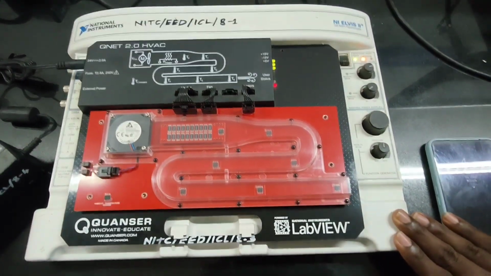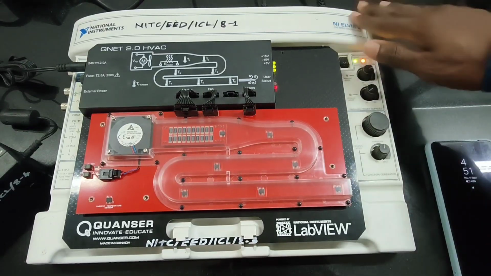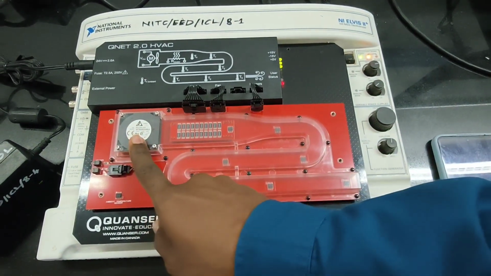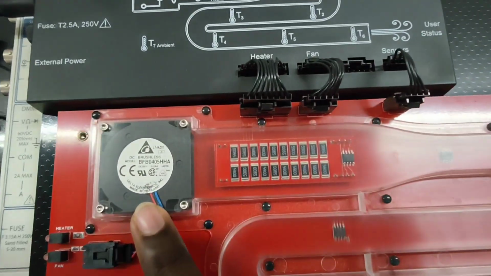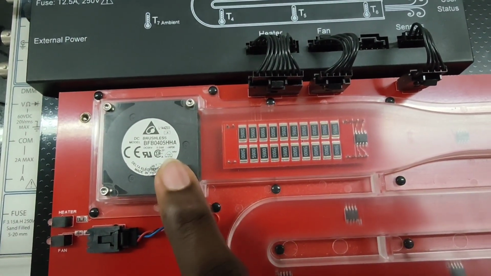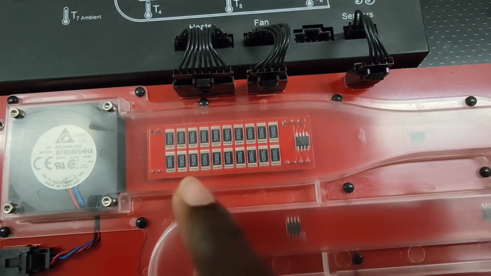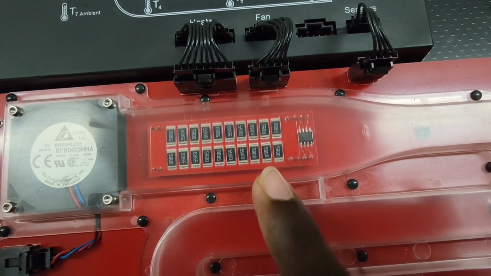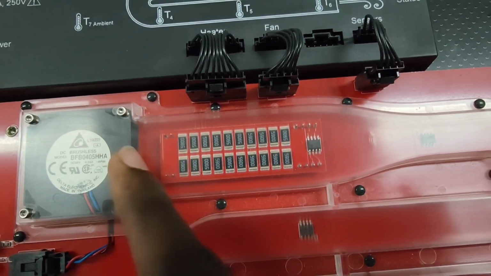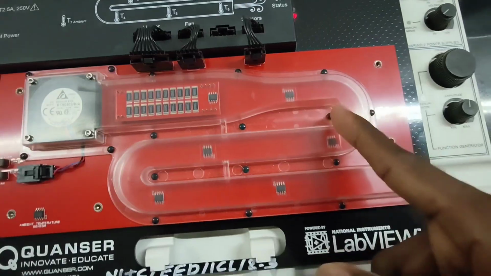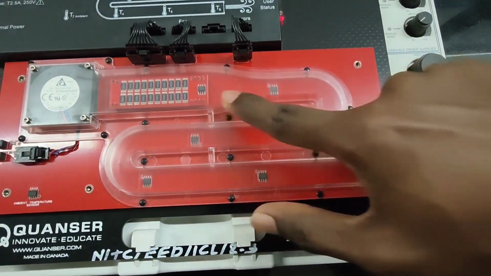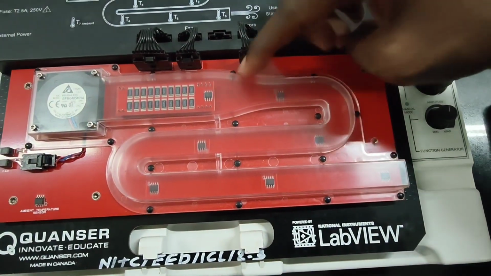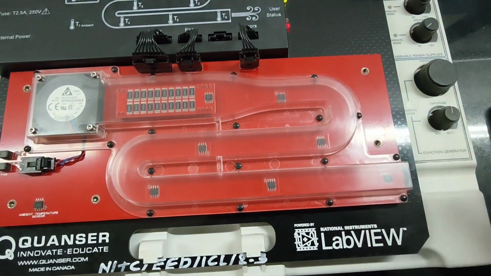This is the next experiment, using Quanser and the ELVIS board: the heating, ventilation and air conditioning (HVAC) system, where there is a fan. We are considering that the fan has uncontrolled speed, that is almost a constant speed airflow. These are the heating resistors. By controlling the voltage across the resistors, we will heat them. That is I squared R heat, which will be passed through the chamber using the fan. And these are the temperature sensors to sense the temperature. For our system, we are taking the average of all the temperature sensors as the room temperature.